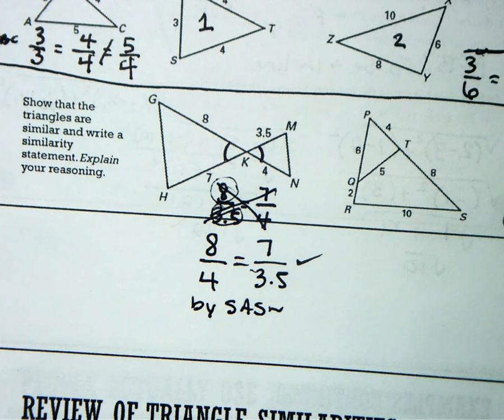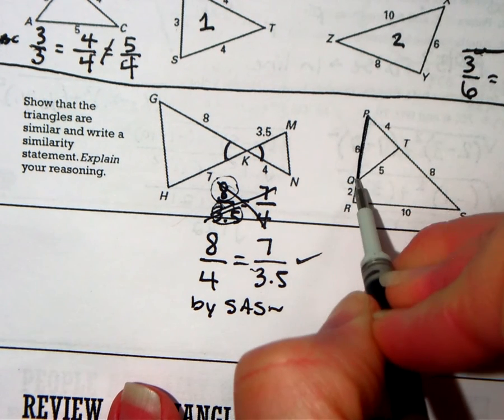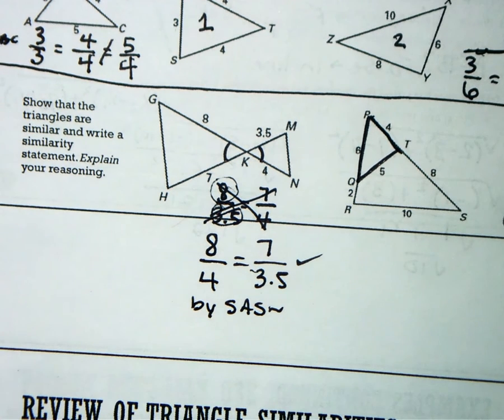Okay, let's look at this last one. Do you see the two triangles? They're kind of hard to see, but we've got this one right here, this PQT. And if you're just looking, it actually looks like these two triangles are not similar.